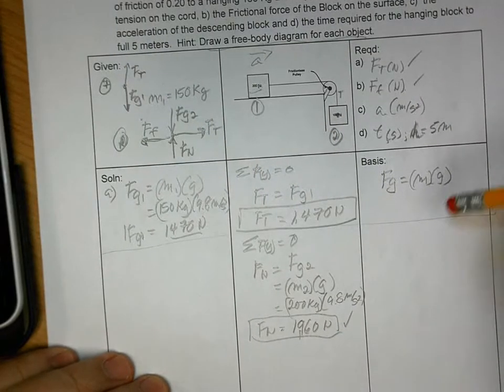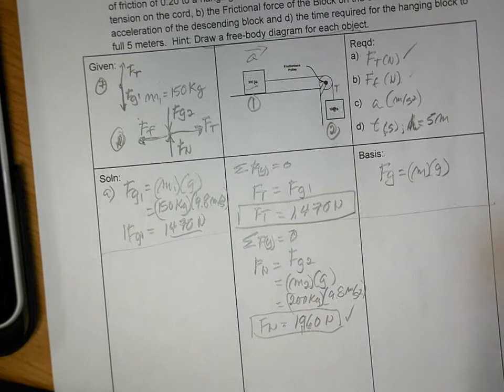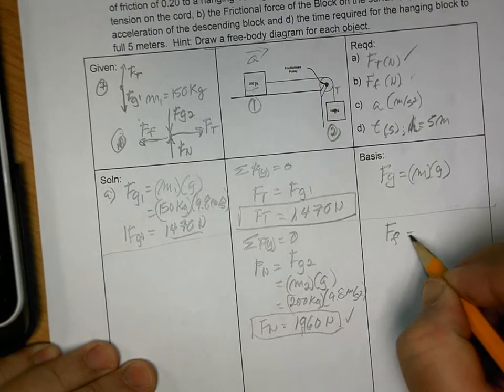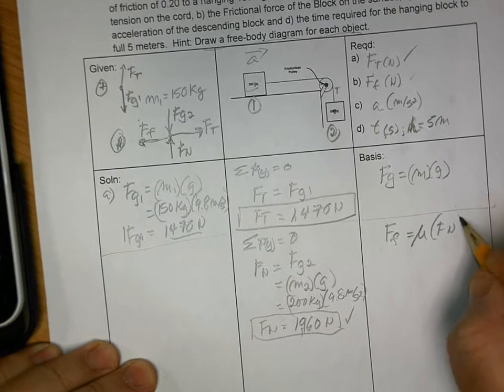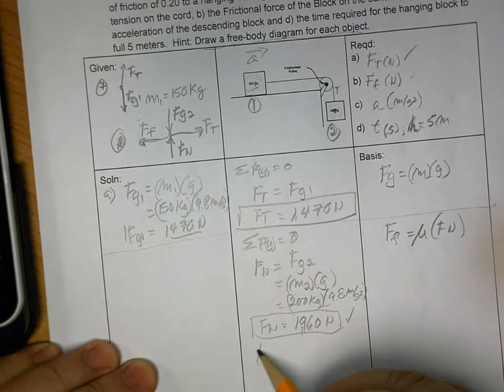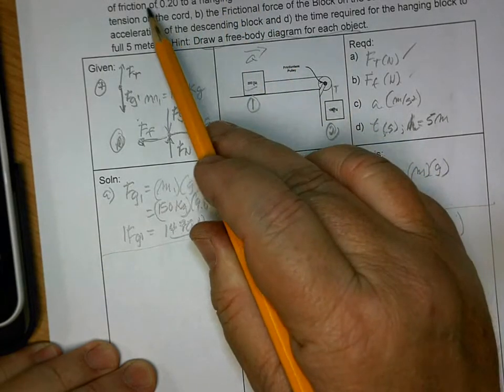Oh, sorry. Nope, that's not what we're looking for. We're looking for the frictional force. So we have to have another basis. The frictional force is equal to mu times Fn, which we've just solved. And so what is that? Ff is equal to, and the coefficient of friction is given.